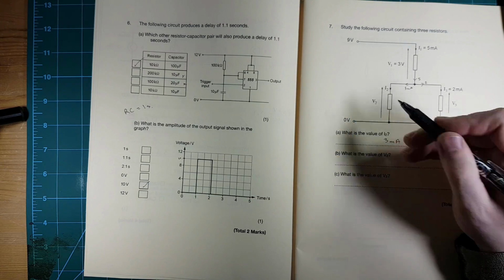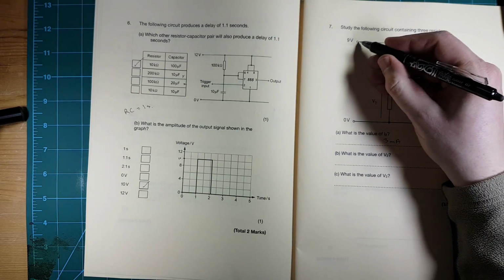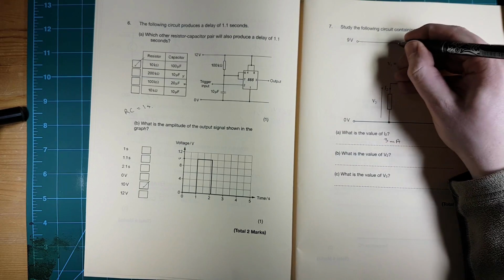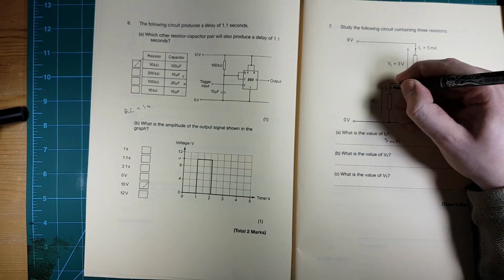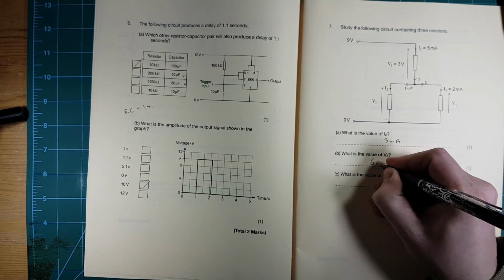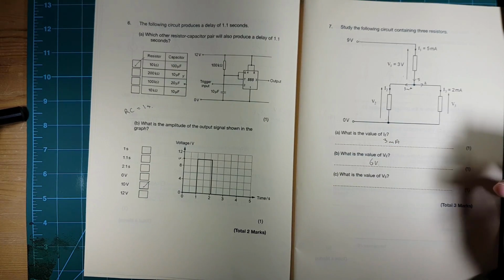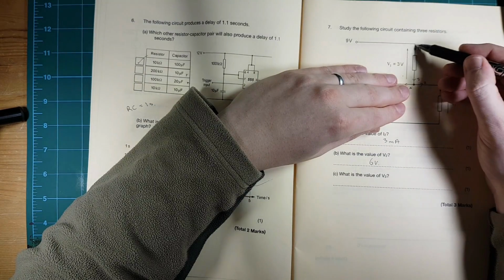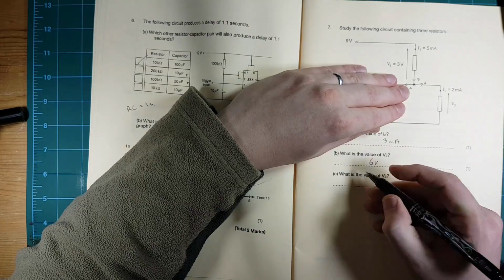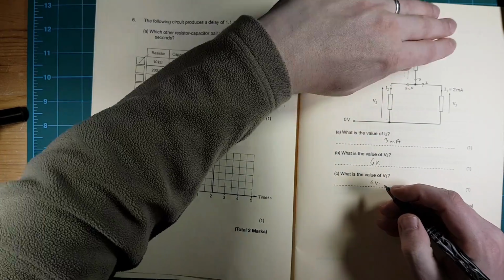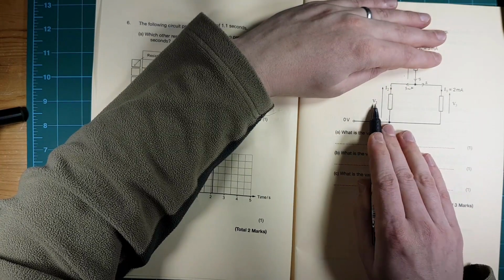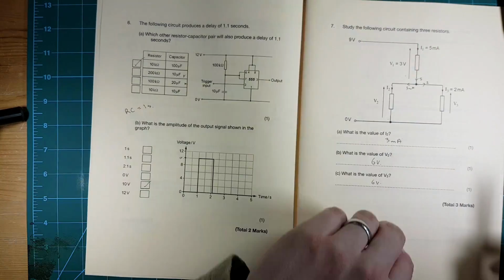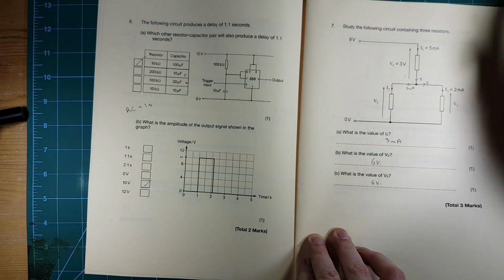What's the value of V2? Well, we have 9 volts across the whole thing. Between this point and this point is 3 volts, so between this point and this point it's got to be 6 volts. What's the value of V3? Well, we've got 9 volts between here and here, we've got 3 volts between there and there, what's left is 6 volts. They obviously have to be the same because this and this are in parallel, so the potential difference across them are always identical. So it's 6 volts.